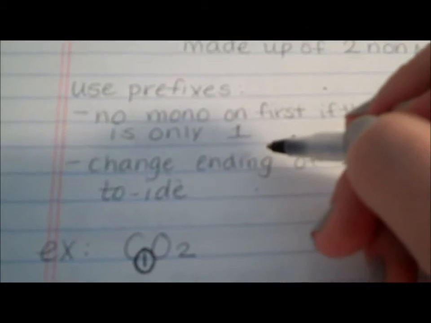So let's jump right in and try our first example. We have CO2. Now you look behind and figure out how much of each one has. Now C only has one, but our first rule was no mono on the first element you have. So it's just going to come down as carbon.